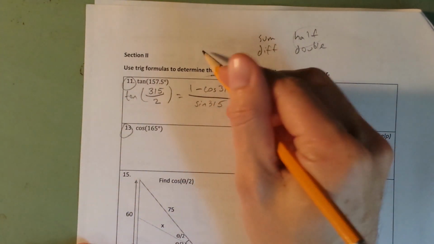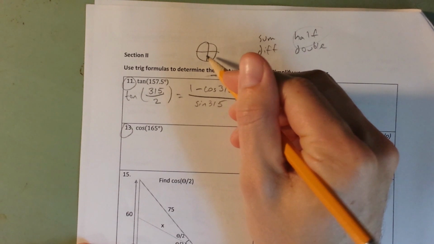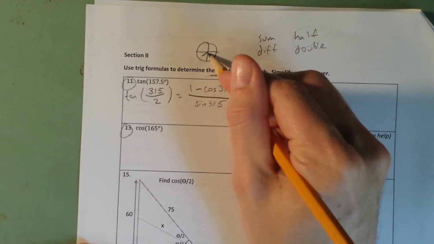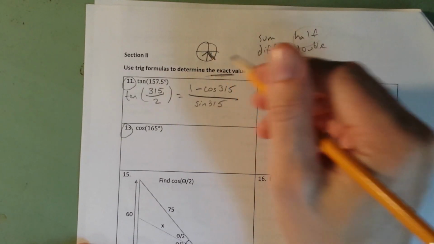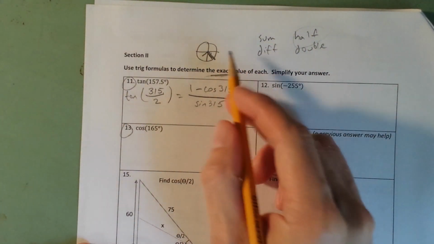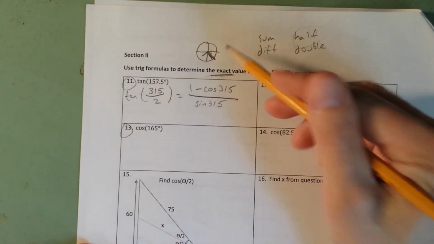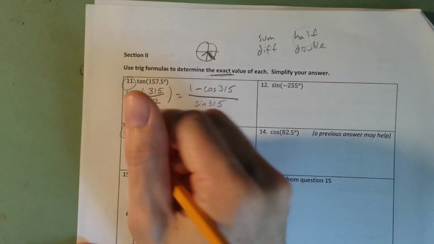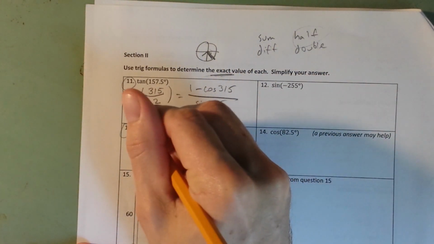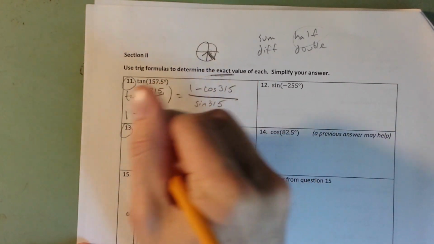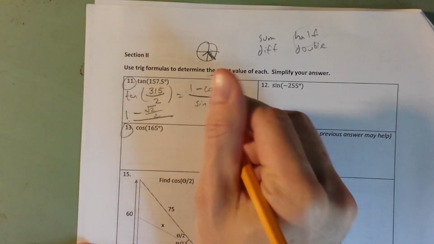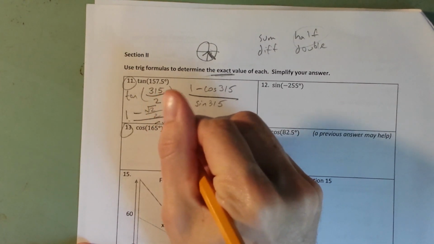And cosine of 315, right there, that would be the 45 degree angle. It's 45 away from 360, so we're going to have a cosine of positive square root of 2 over 2 and a sine of negative square root of 2 over 2. So 1 minus cosine, which is square root of 2 over 2, divided by sine, which is negative square root of 2 over 2.